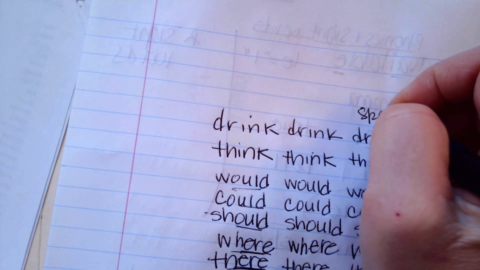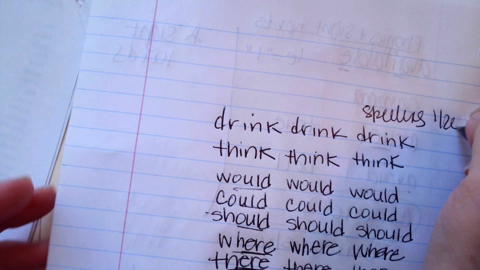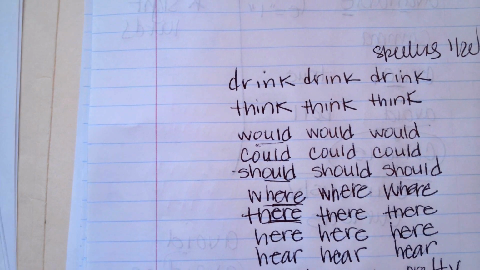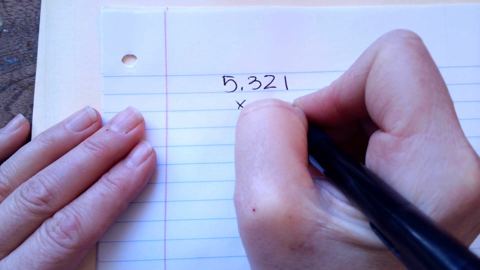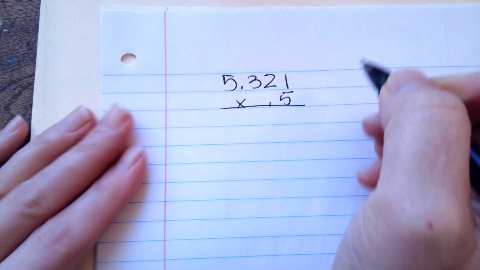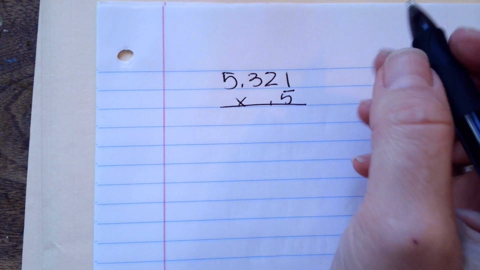No. Okay. What are you doing in math right now? The same thing. Division? We're doing the multiplication with the decimals. All right, so I'll just go over that really quickly. 5.321 times 0.5. We would do our multiplication just like normal.